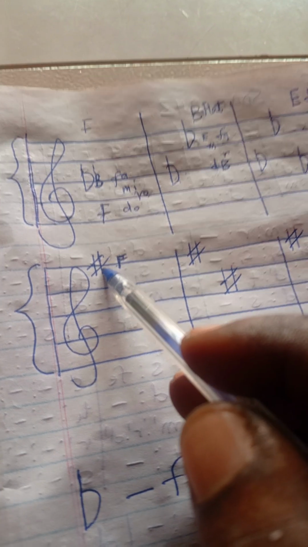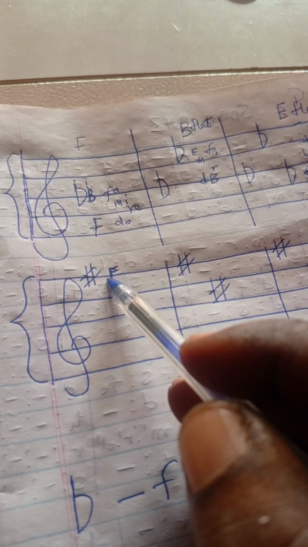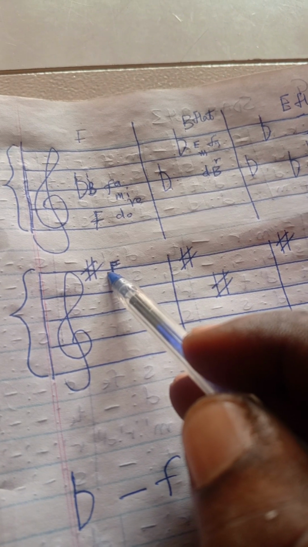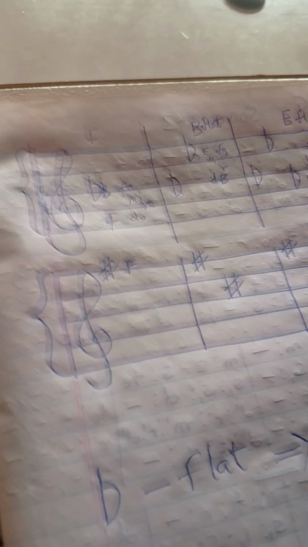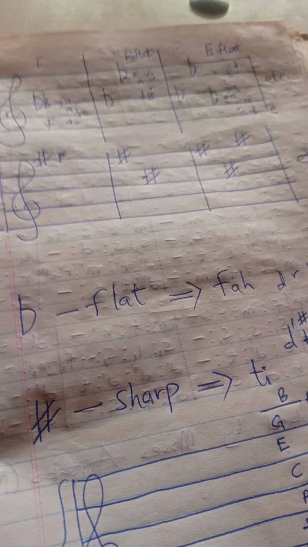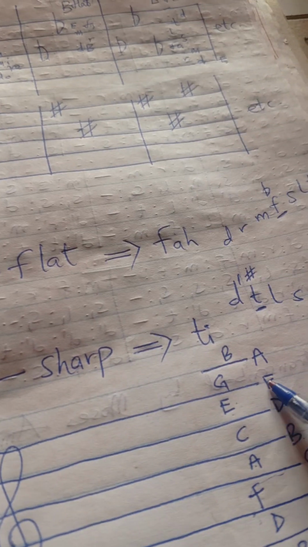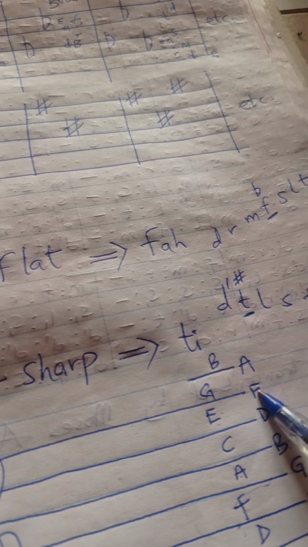This sign here, this sharp sign, is on the last line. And what key is the last line in? See, line number 5 is F.